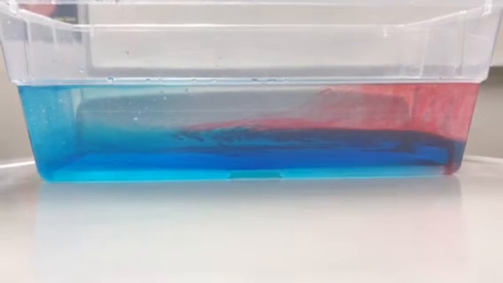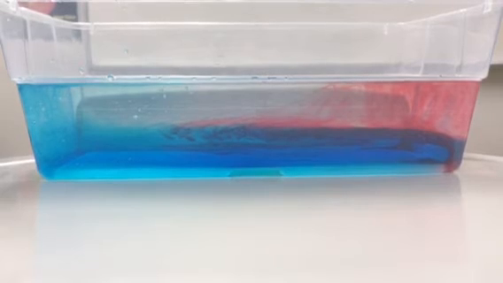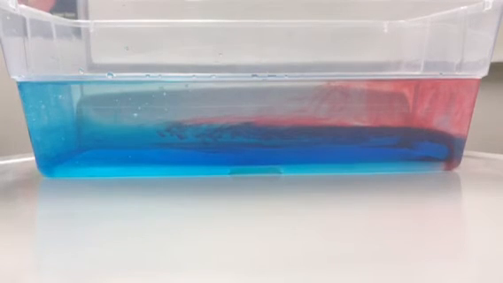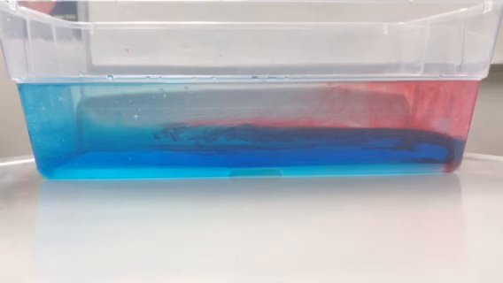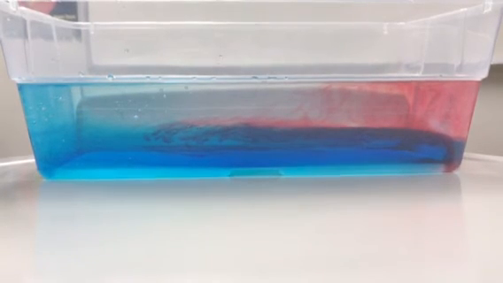Then conclusions, why does the food coloring behave the way it does? You need to describe both the ice cubes and the temperature of the ice cubes and why the blue ice cubes and the blue water moves the way it does, and why the warm water with the red food coloring moves the way that it does. And the answers are right on the first page, so that should be pretty easy for you to do.